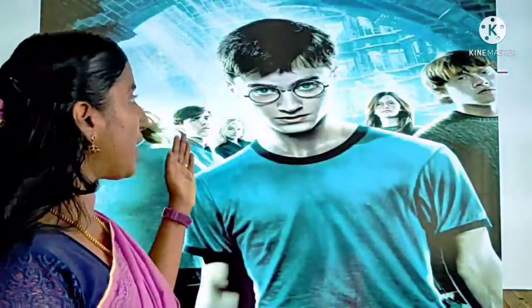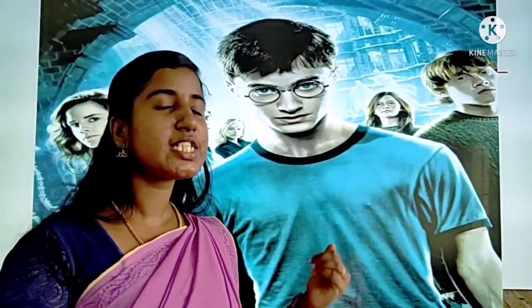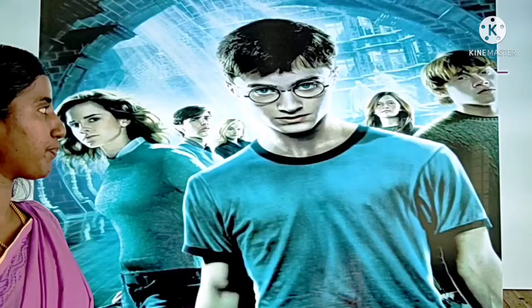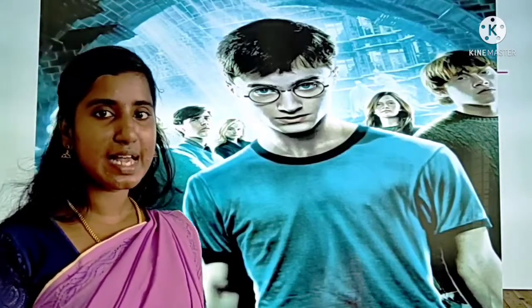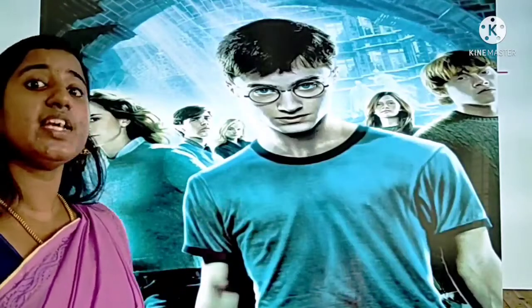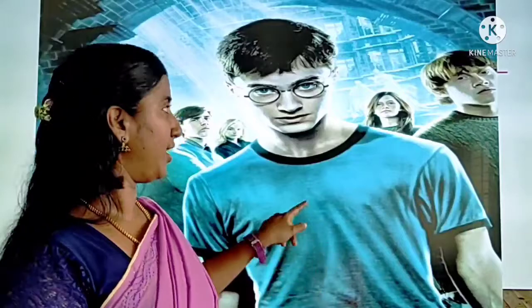The next one, Harry Potter. This is another movie. This is also an example of a fantasy adventure movie. Here there are a lot of supernatural elements and magic.